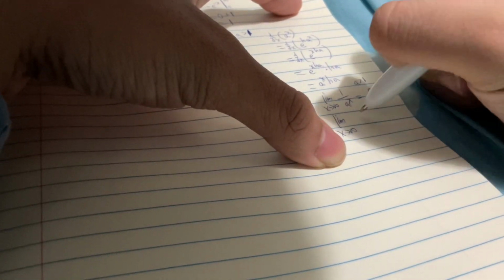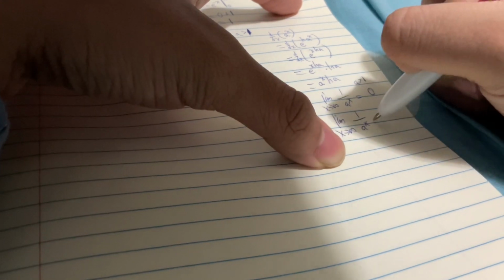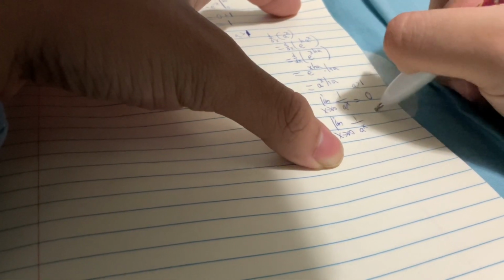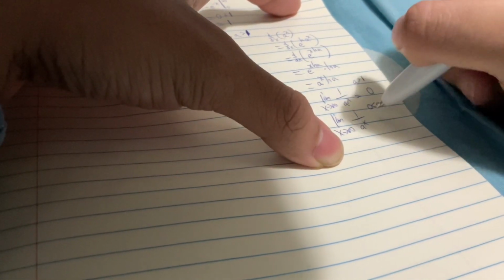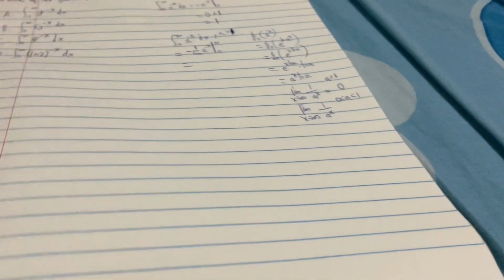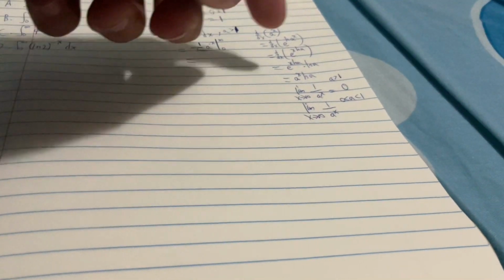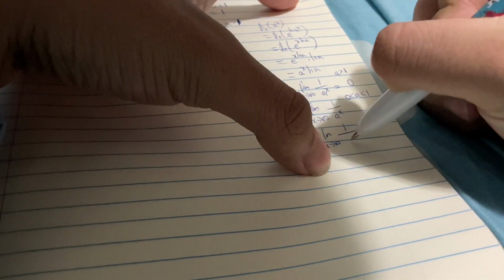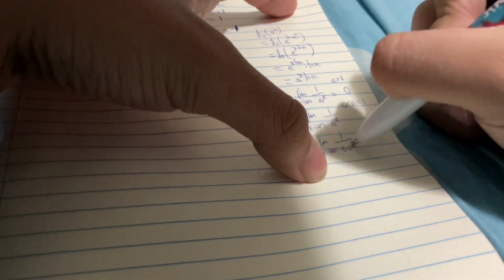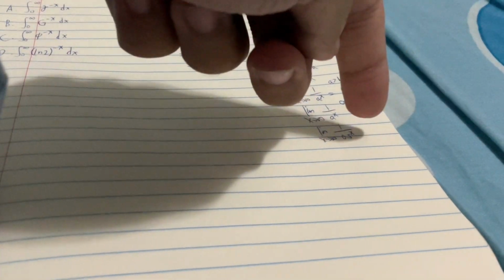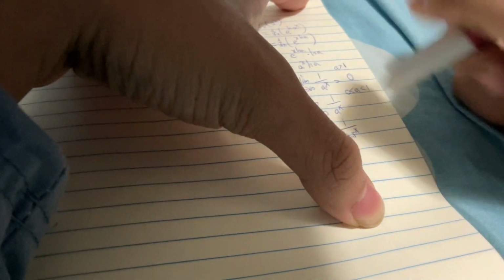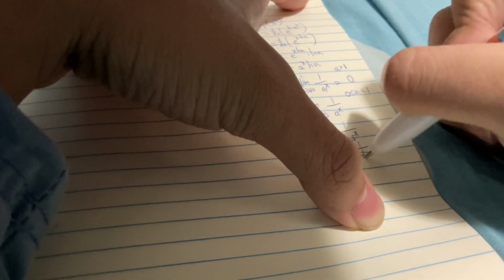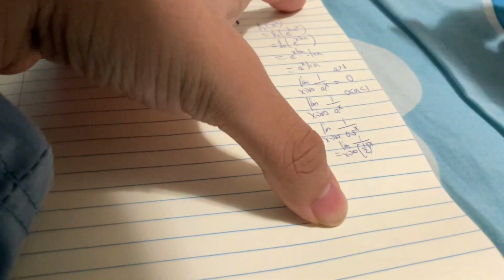However, when you take the limit as x approaches infinity of 1 over a to the power of x, when this number a is between 0 and 1, you will see what happens. So 1 over a to the power of x. For example, if a is like 0.5 here, 0.5 to the x, you can write this as the limit as x approaches infinity of 1 over 2 to the power of x, right?